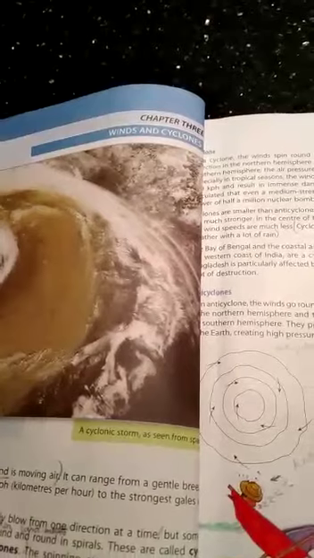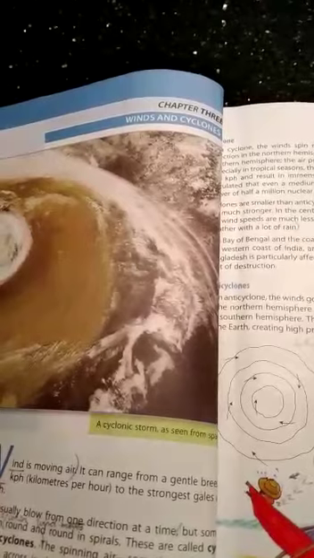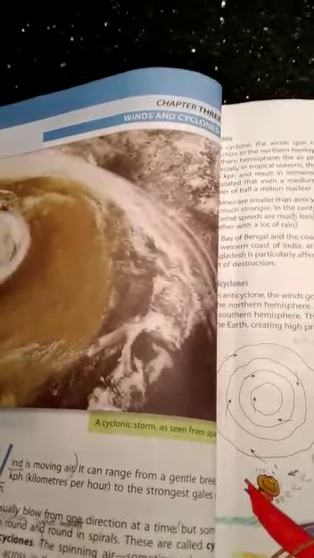Good morning, students. Today we will do chapter number 3, Winds and Cyclone from your Social Studies book, page 12. In this chapter, we will learn about winds, cyclones, anticyclones, types of cyclones, and differences between cyclones and anticyclones and their direction in northern and southern hemisphere.